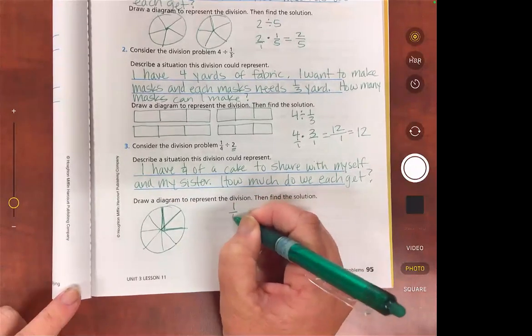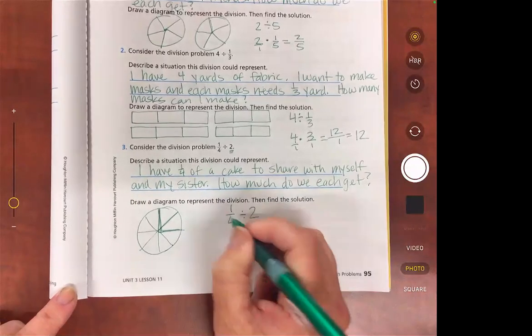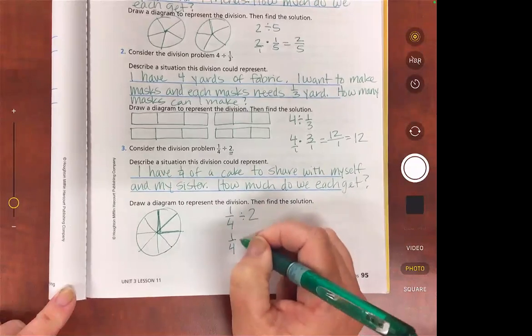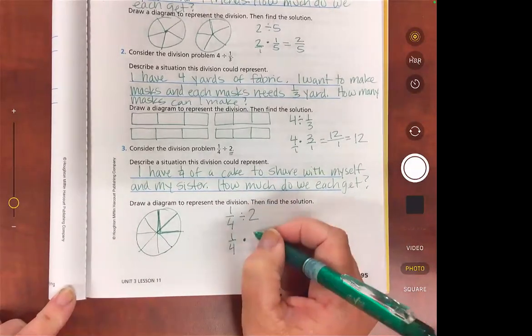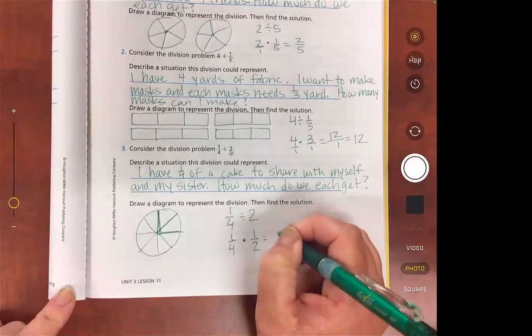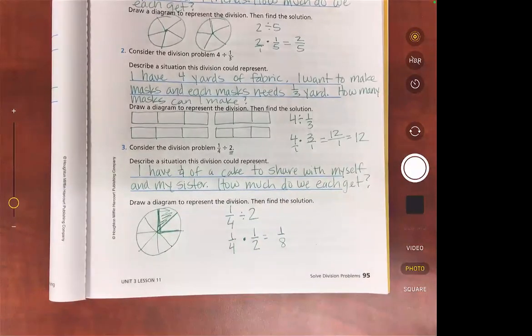So I have my 1/4 divided by 2. Same, stays the same. Change, division changes to multiplication. And flip, 2 becomes 1/2. Same, change, flip. I end up with 1/8. Does this show that I get 1/8 of the cake?